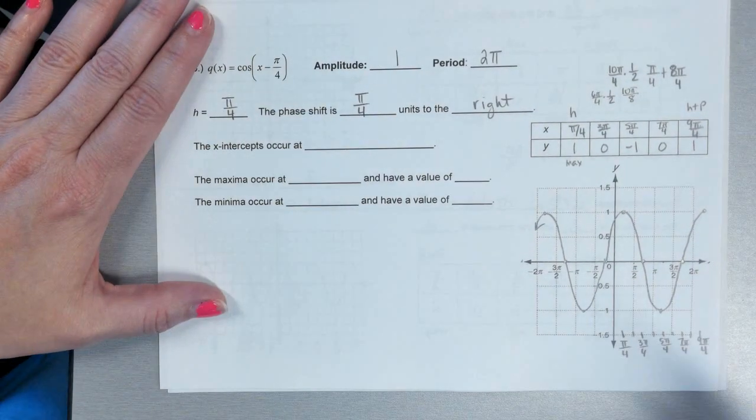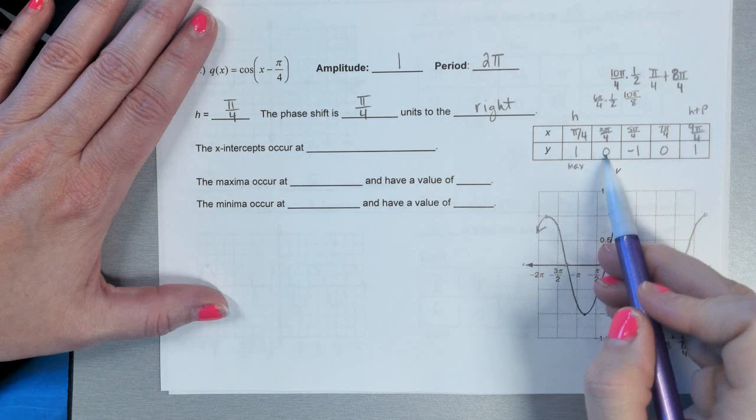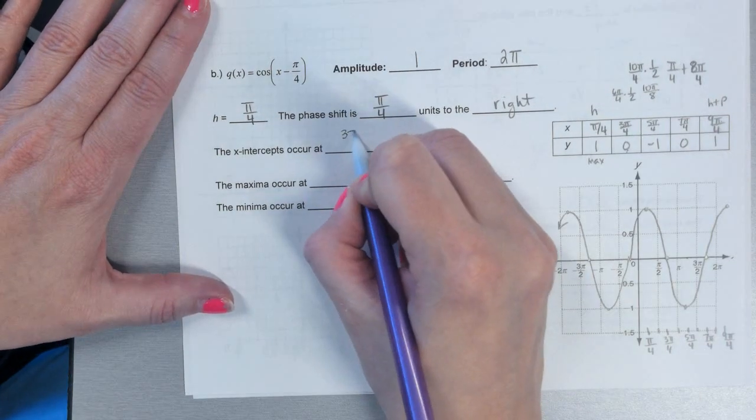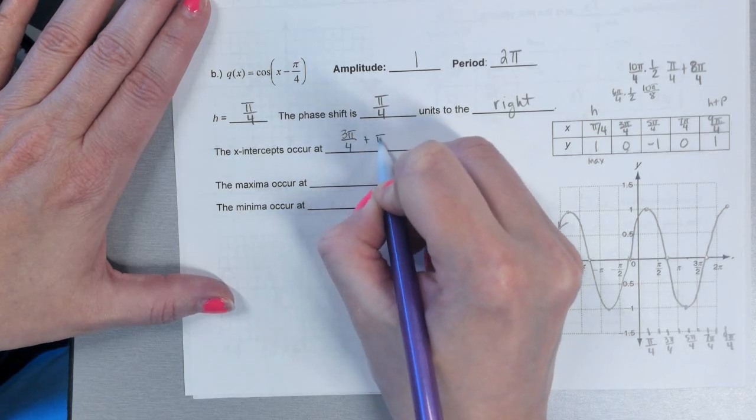Alright, so then the x-intercepts are correct. Again, you can just pick one from your chart. So this is one of your x-intercepts. So 3 pi over 4 plus pi n.